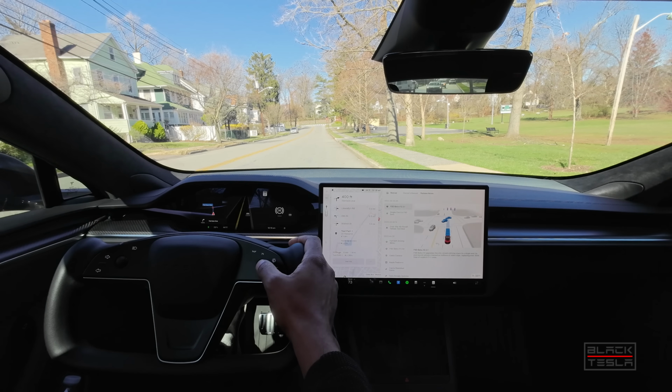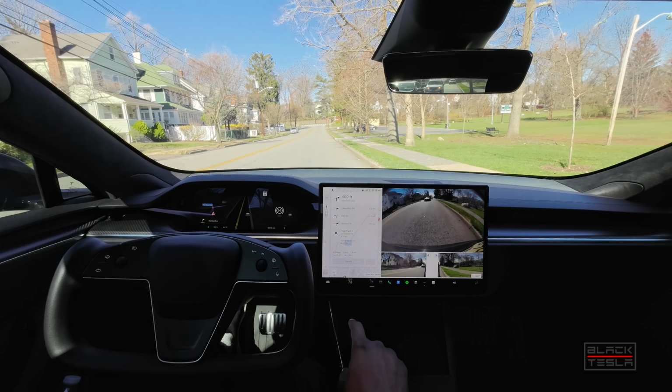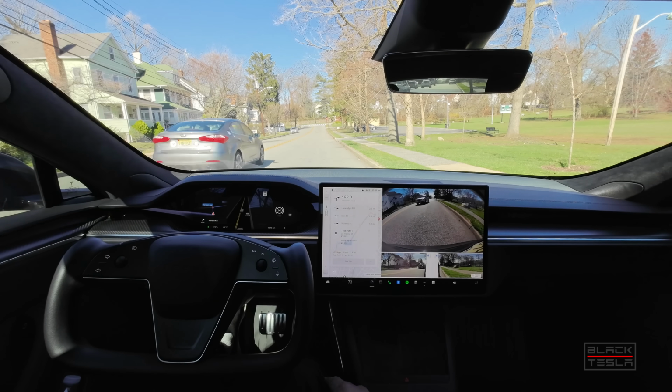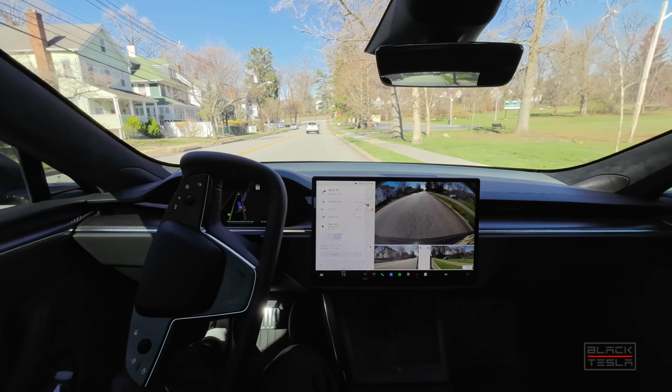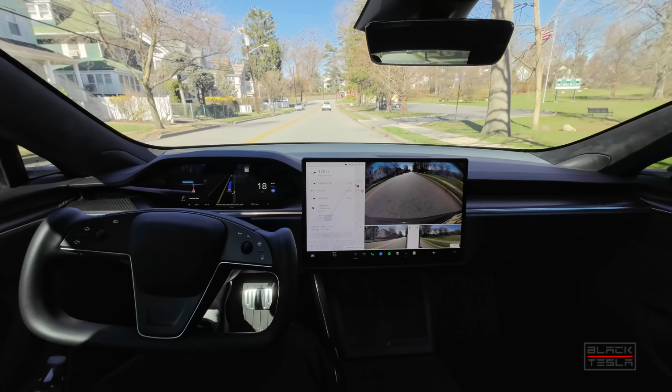We'll jump into it right now. I'll pull up the camera so you guys can see and pay attention to the proximity as we take the turns and compare it to the last one as well. Let's get it.